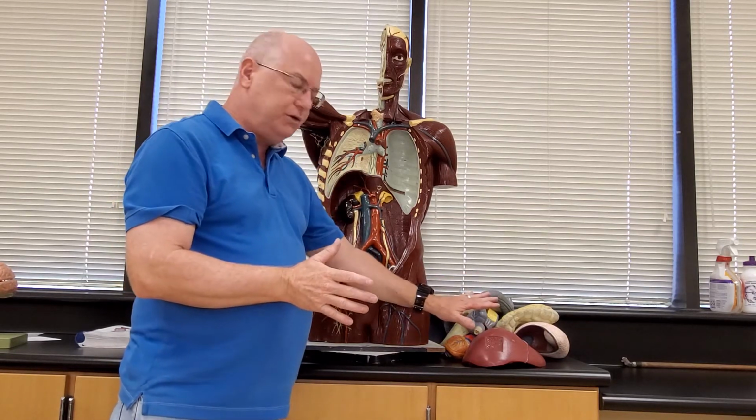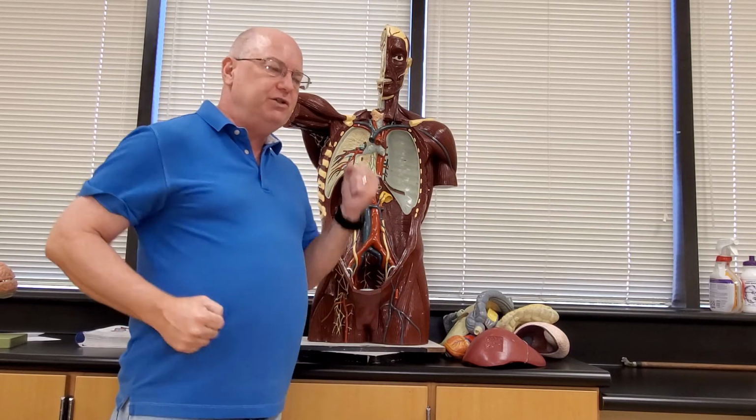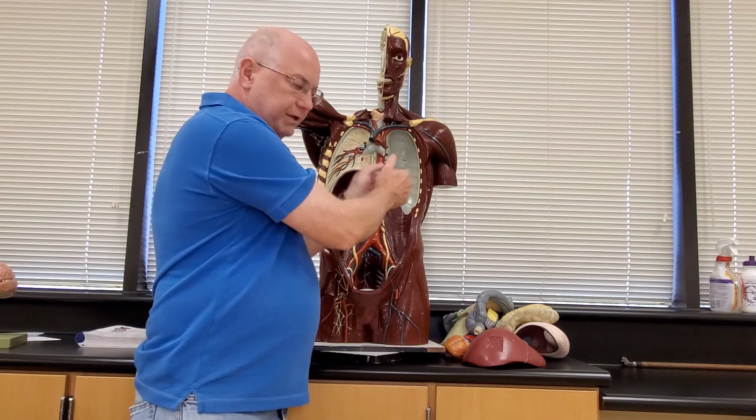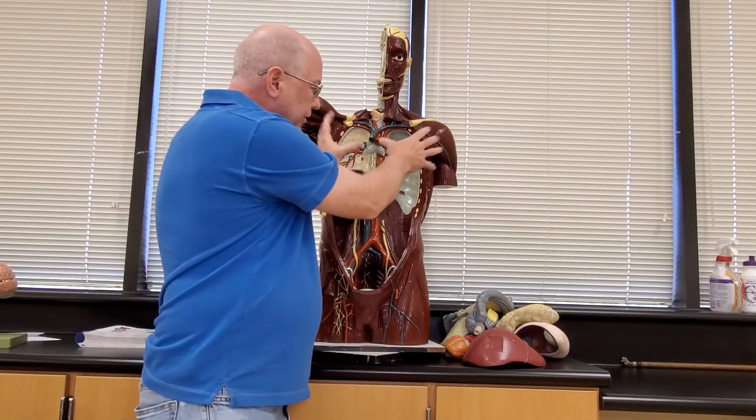The purpose of these serous membranes is to help protect the organs and provide somewhat of a lubrication for them. Because as we jostle around, if you were doing jumping jacks or going for a run, your organs are jostling around and they would be rubbing against each other. Your heart, as it expands and contracts to pump blood, and your lungs, as they expand and contract to inhale and exhale, are rubbing against each other.